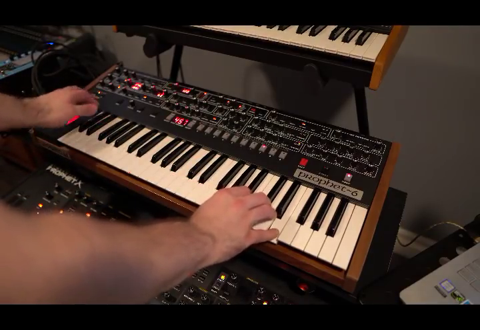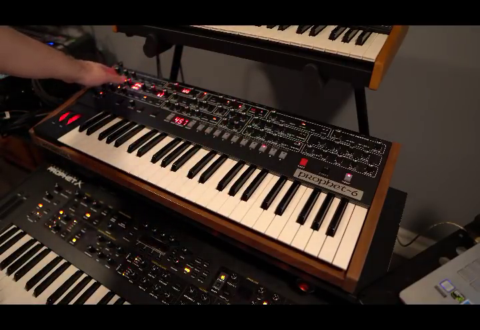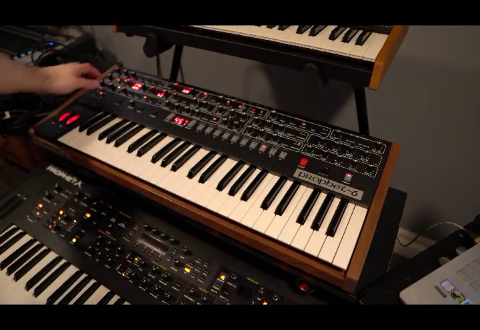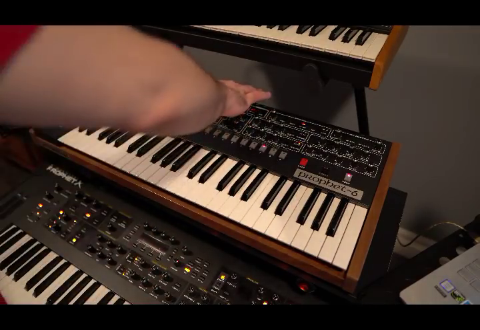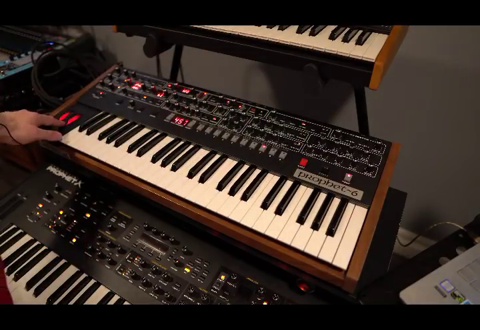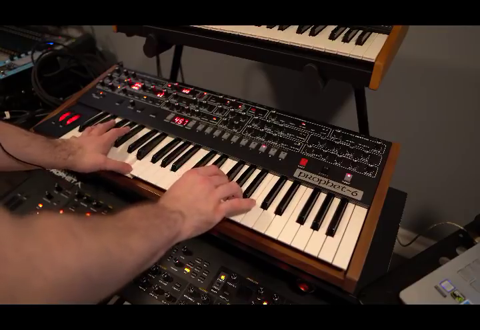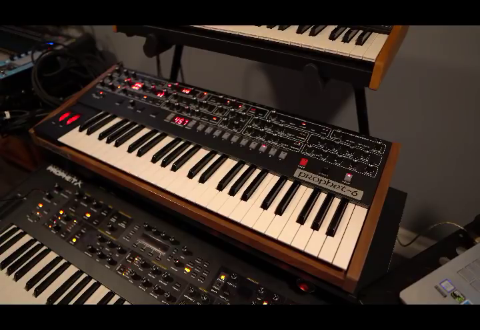Nice. You bring the mod wheel up, it spreads it out if you listen. That's down. And the middle sounds nice. Oh, really nice. Really nice.